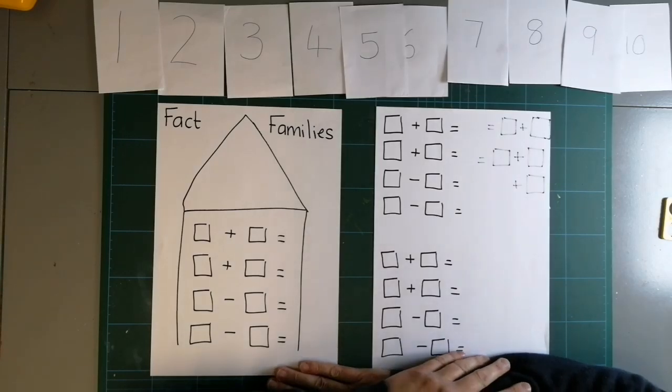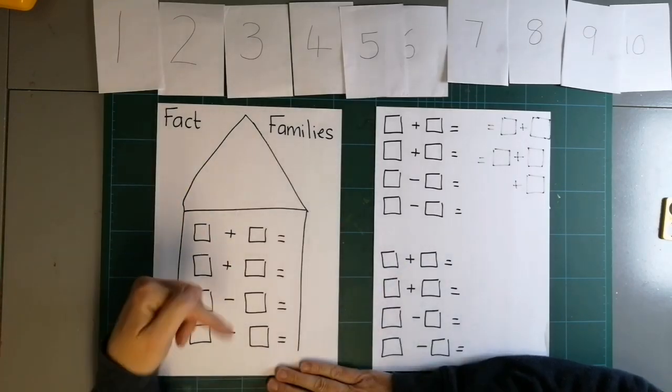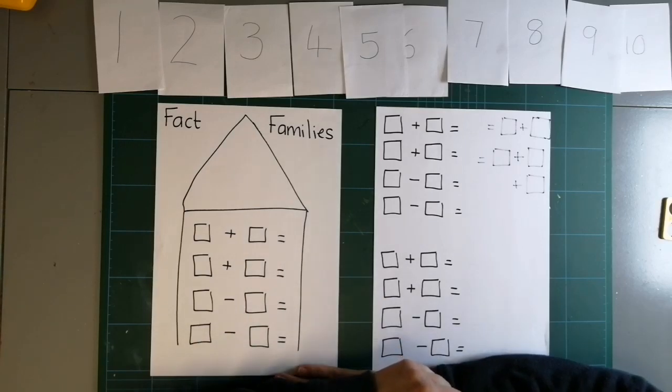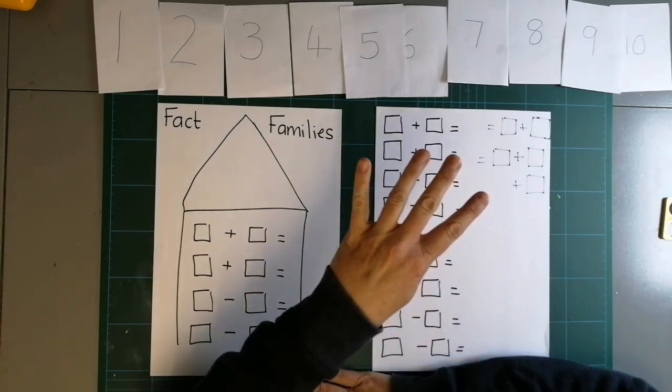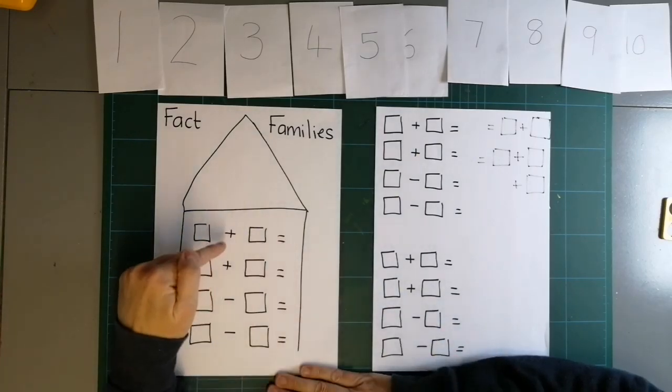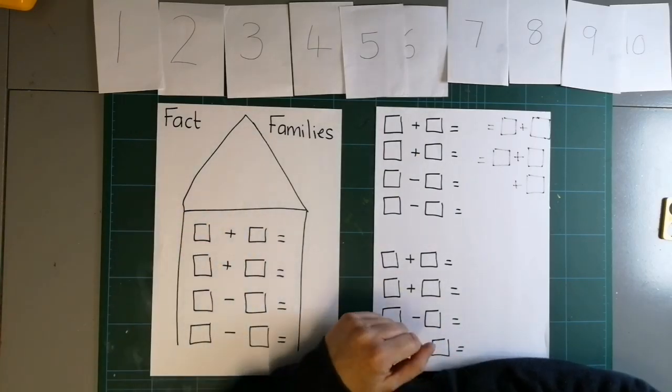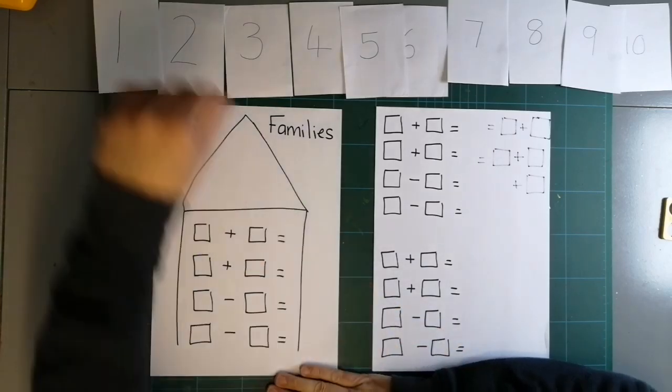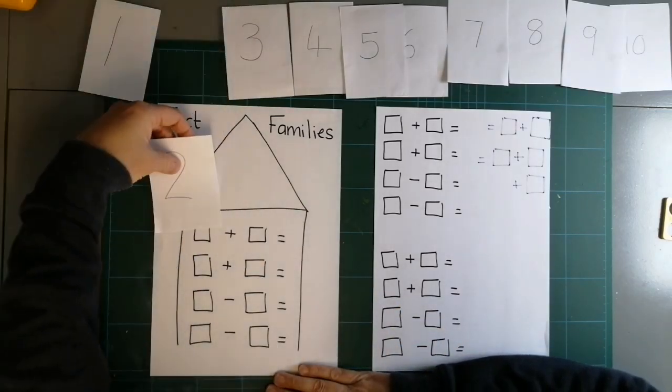Well, we are going to be looking at addition and subtraction fact families. Now, in a fact family, there's usually 4 facts. Okay, we are going to be concentrating on addition and subtraction today. And I'm just going to explain to you now. I'm going to put some numbers.